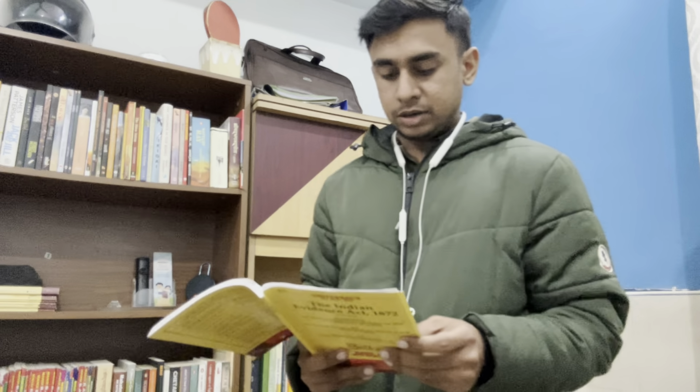Chapter 3. Facts which need not be proved. Section 56 says facts judicially noticeable need not be proved. Section 57. Facts of which court must take judicial notice. Section 58. Facts admitted need not be proved. Now chapter 4 of oral evidence.